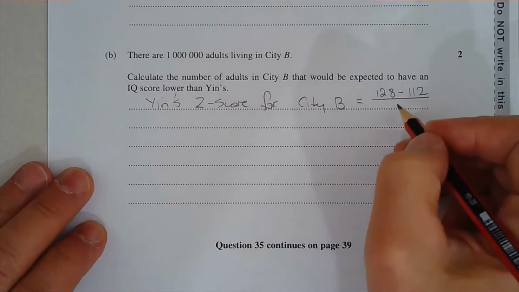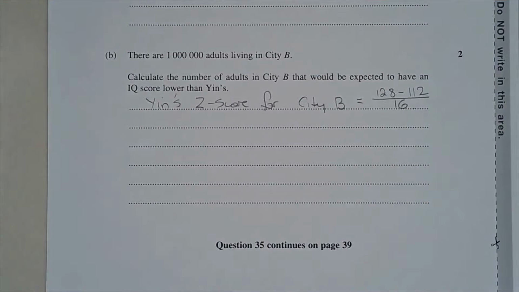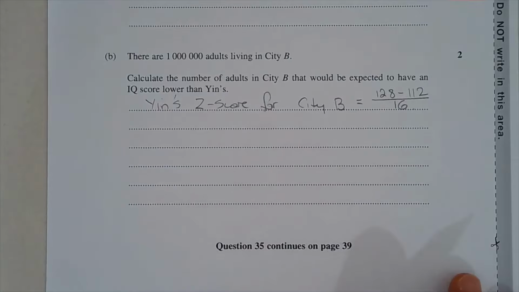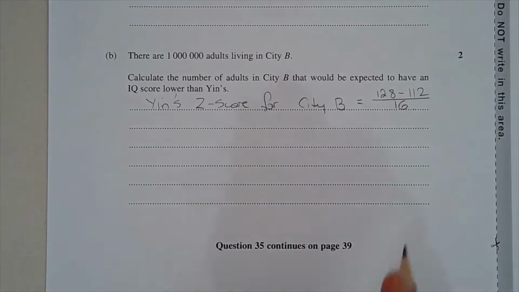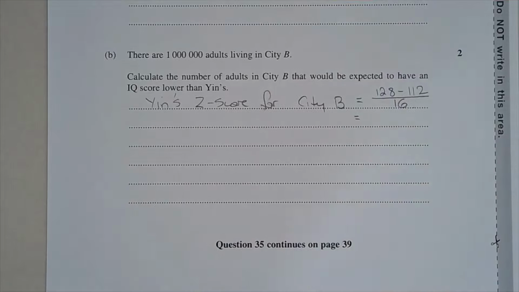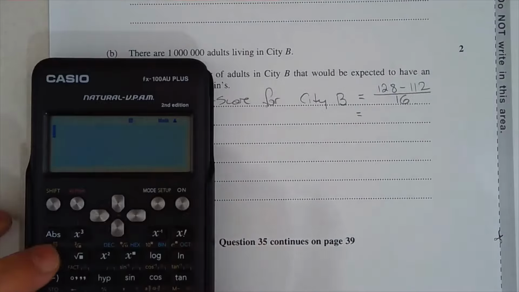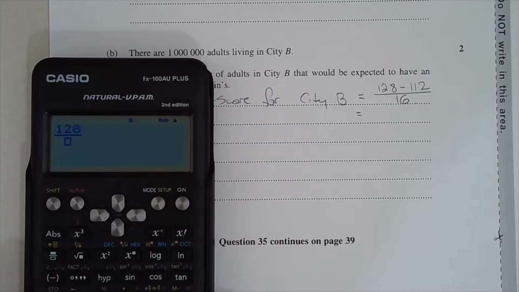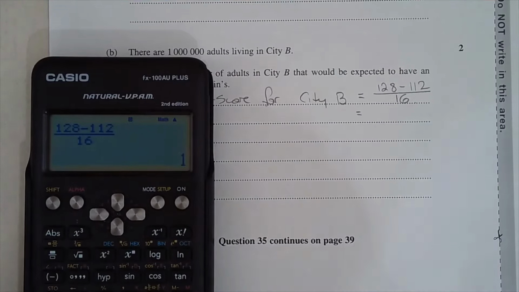Make sure that you substitute in the right values into the Z score equation. That's going to be equal to 128 minus 112 over 16, and we get 1.